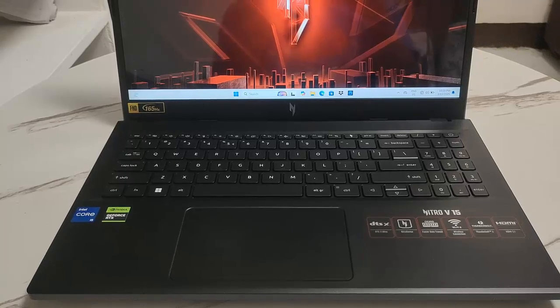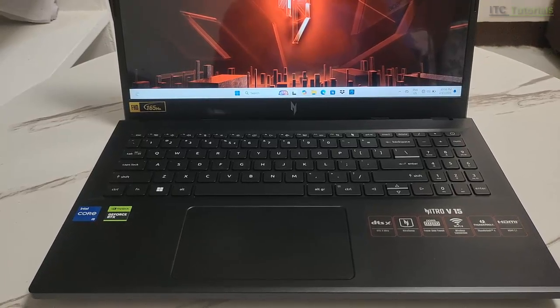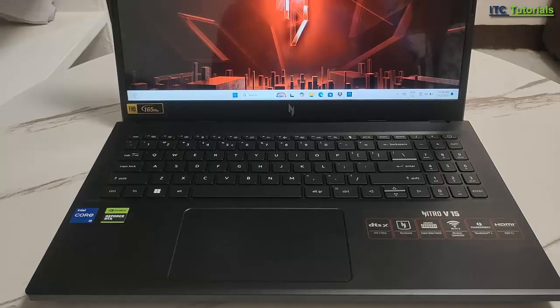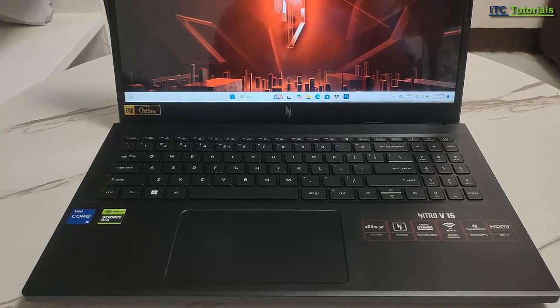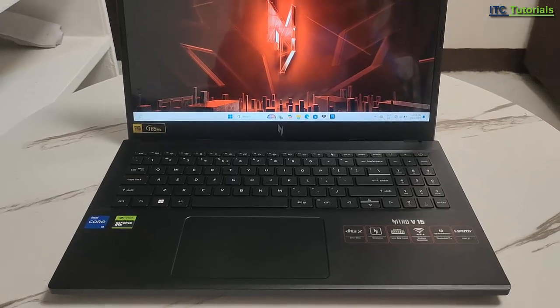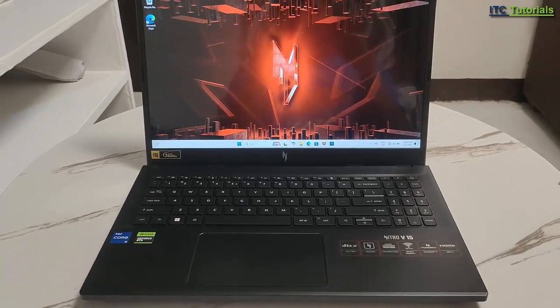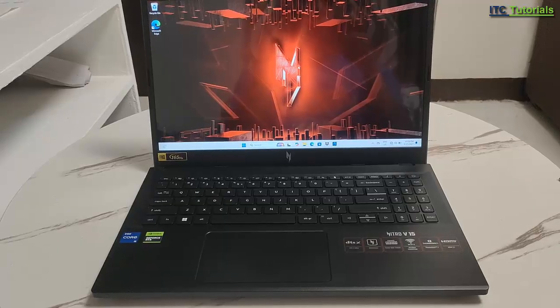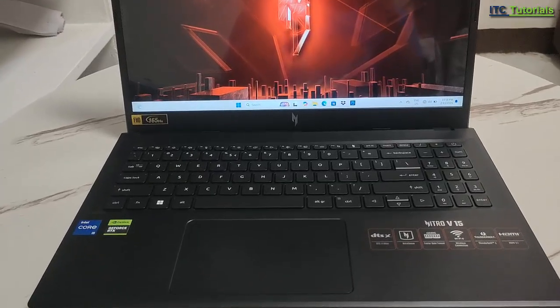Hi everyone. In this video tutorial, I'm going to show you how to enable the keyboard light in an Acer laptop, or how to turn on the keyboard backlight in an Acer laptop. This is a very easy and quick tutorial, friends. Just follow me. So now, let's start.